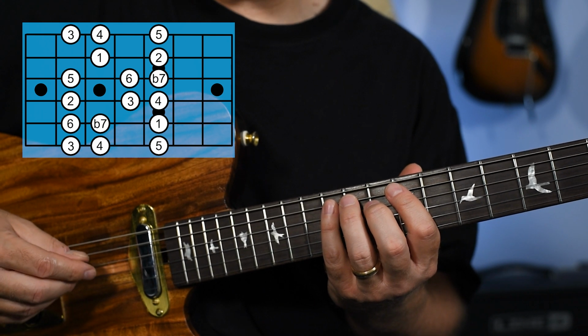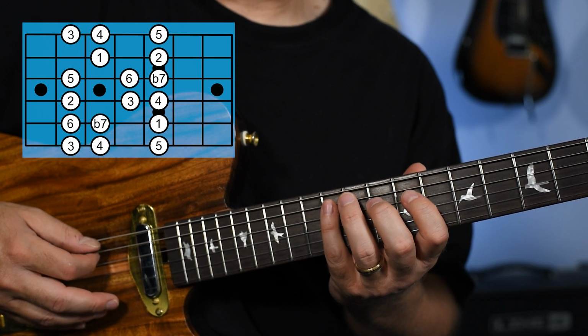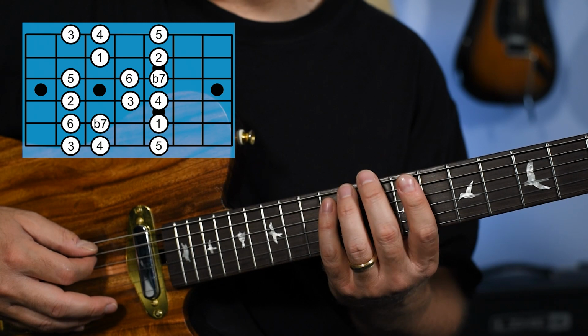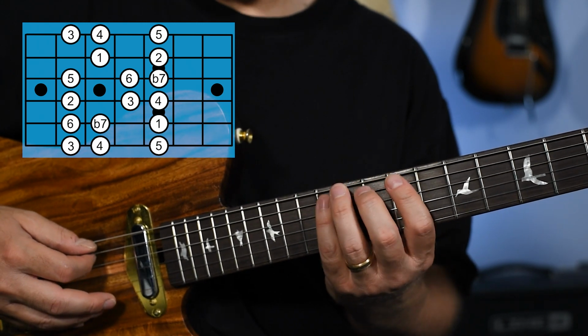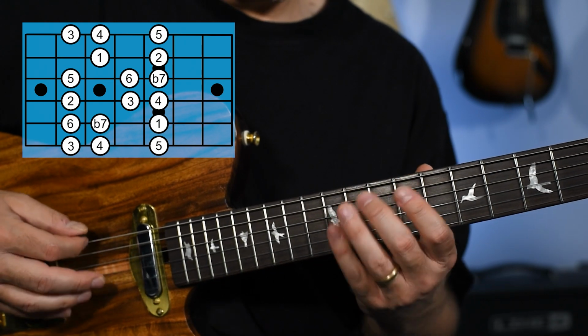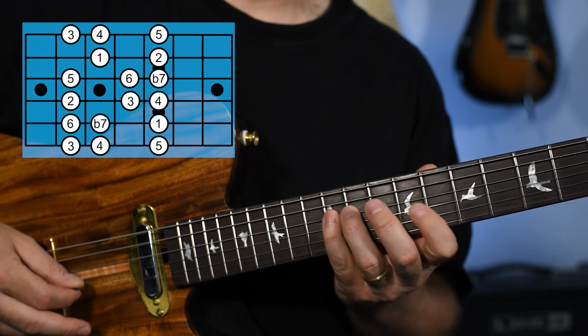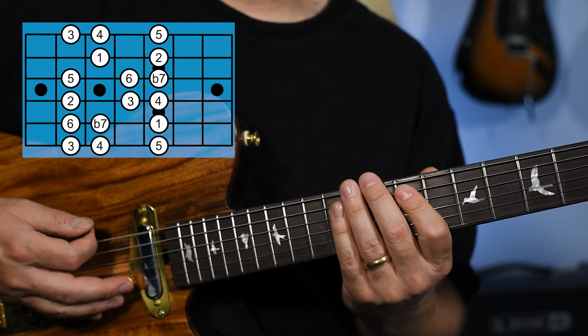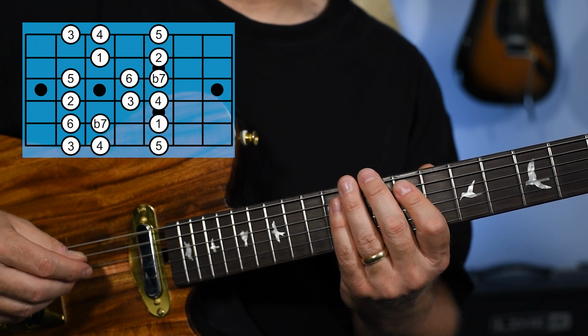This is how you play a Mixolydian scale in position number 3, and I should mention that a Mixolydian scale is based off the 5th note of a major scale. So D major is also the same exact notes as A Mixolydian.